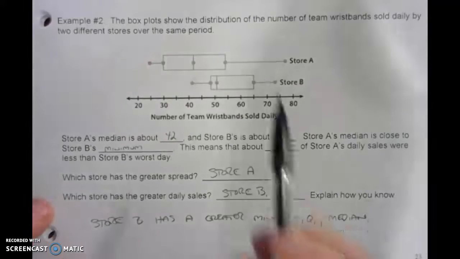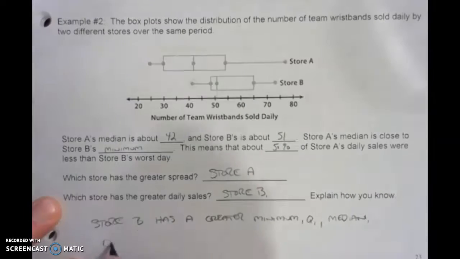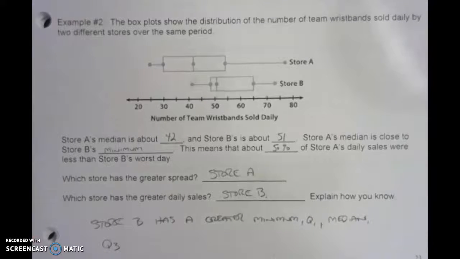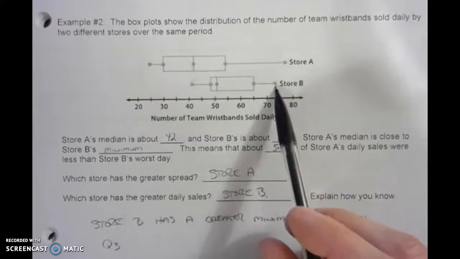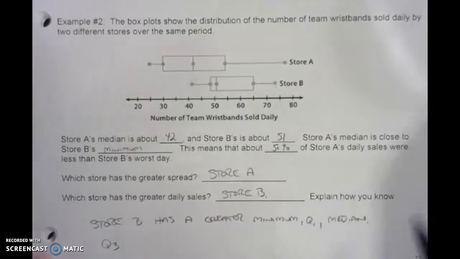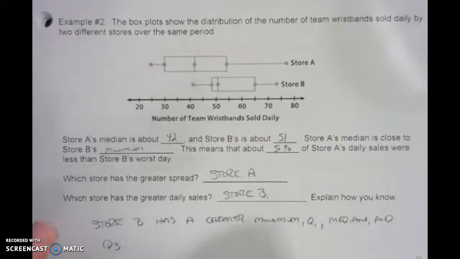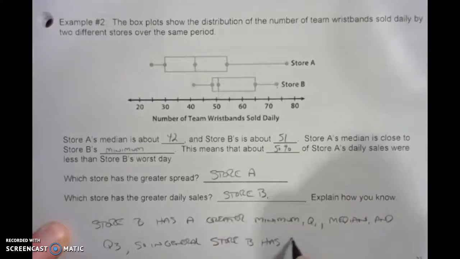Okay. Q3 values. Well, again, it looks like Q3 is bigger in Store B. The only place where Store A is greater than Store B is at the maximum value. Store A's maximum is bigger than Store B's, but Store B has a greater minimum, Q1, median, and Q3. So in general, Store B has greater sales.